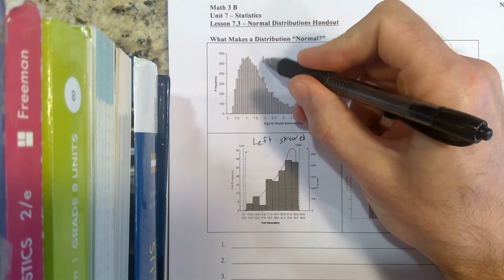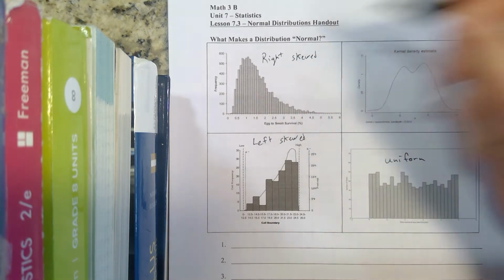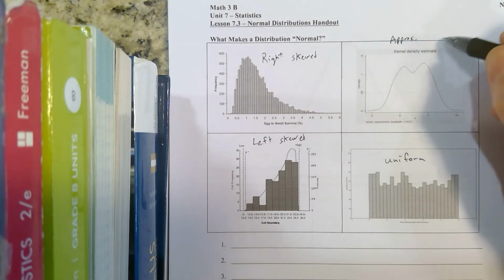And this up here is right skewed. And this is approximately normal.